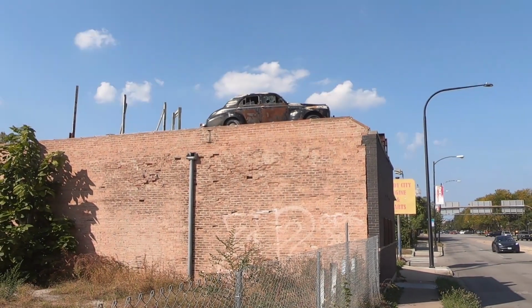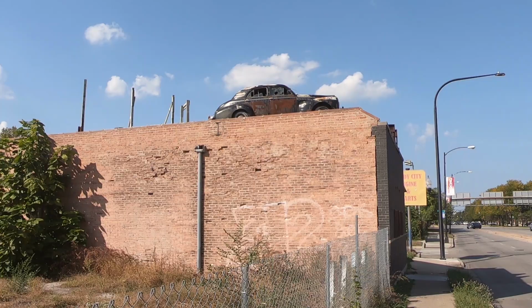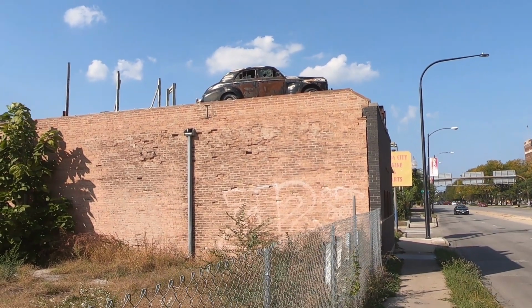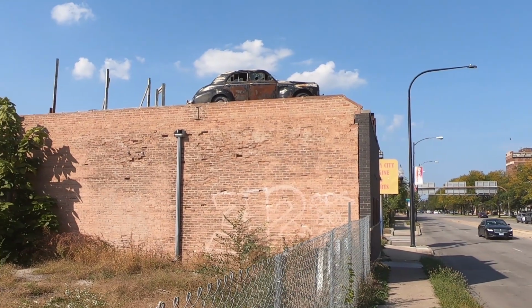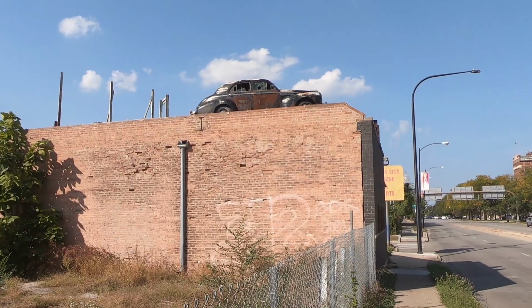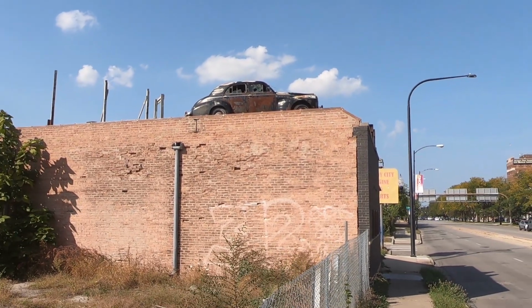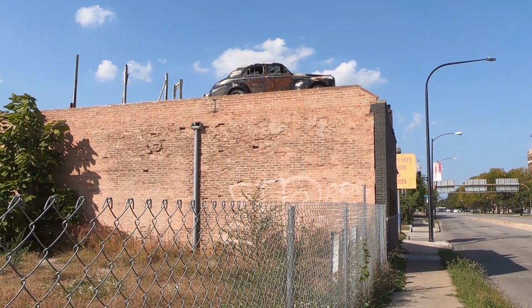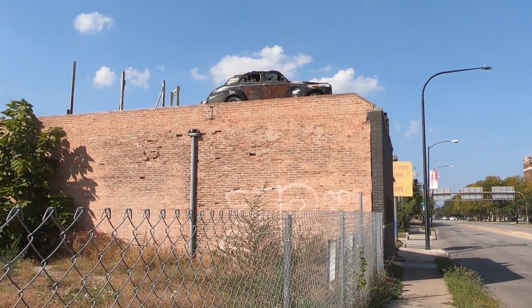See that car up there on the roof? It's been up there my whole life, and I'm 60. This used to be a machine shop, but it's been abandoned for years. And they left the car on the roof. I used to bring my cylinder heads here. I don't know what kind of car it is. It looks nice.